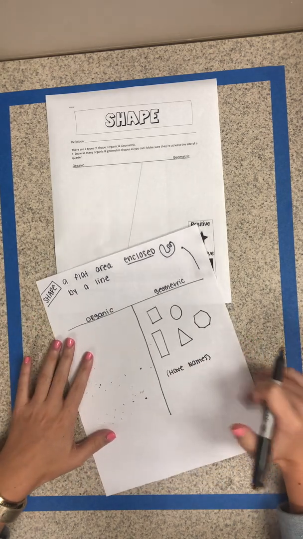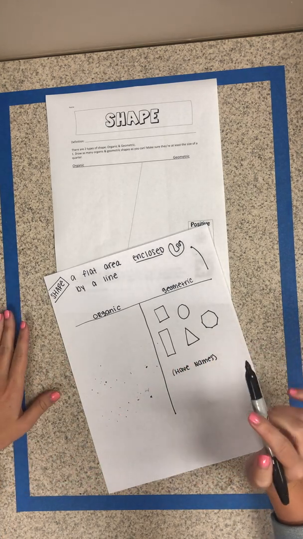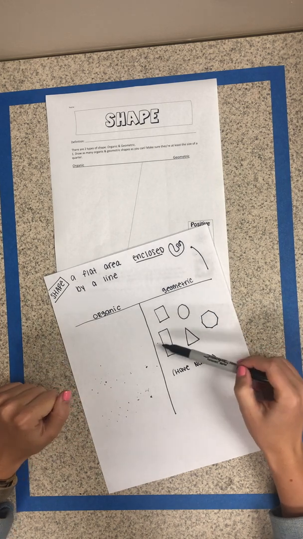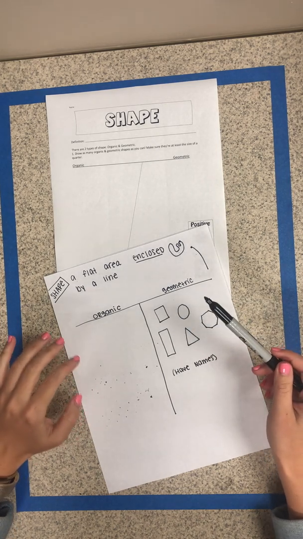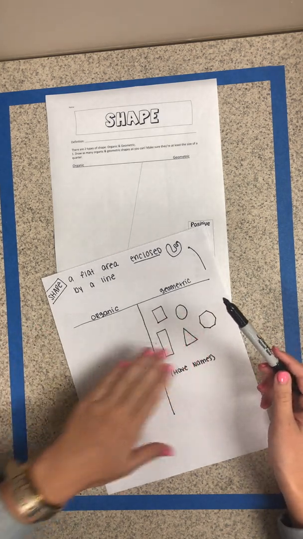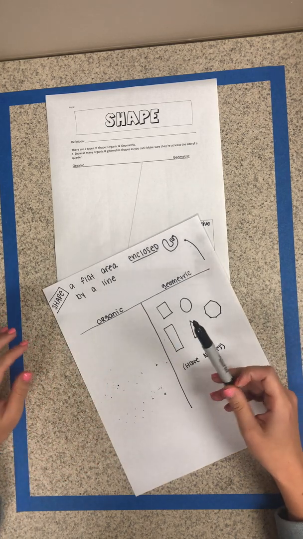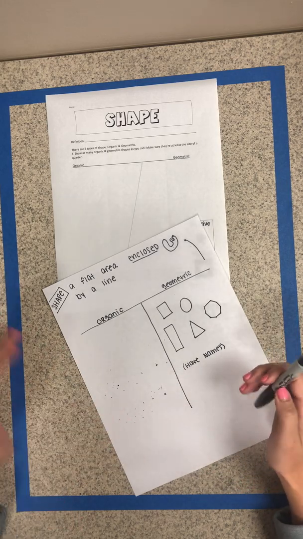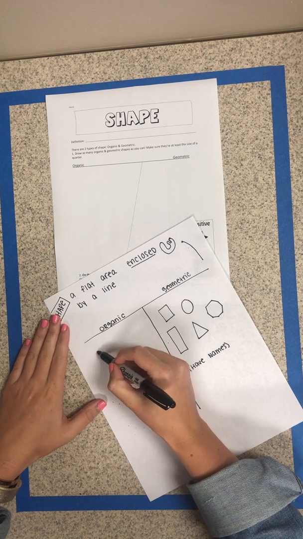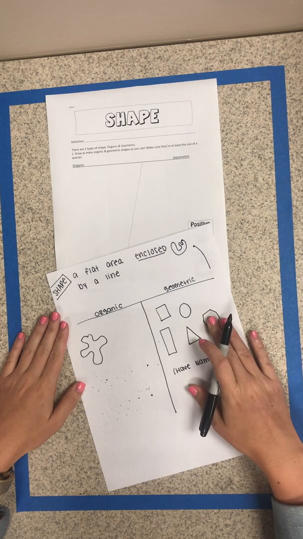Organic shapes, they're more free-flowing. They're not as straight, and they're not as straightforward as geometric shapes. They're not as simple, right? They just kind of do what they want. They're more blob-like. They're more complicated. Okay, so for example, an organic shape would just be kind of like a paint splatter blob situation.